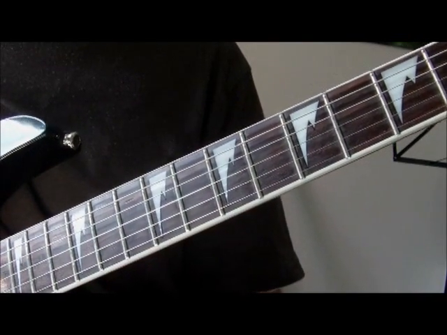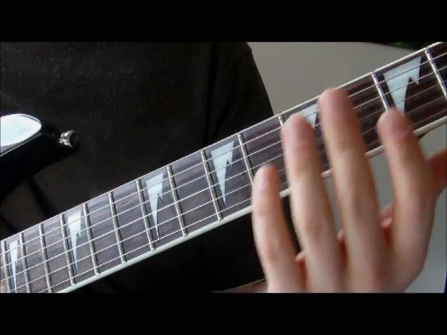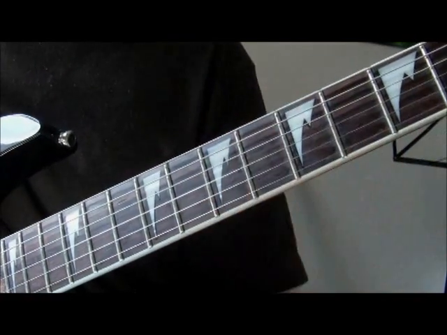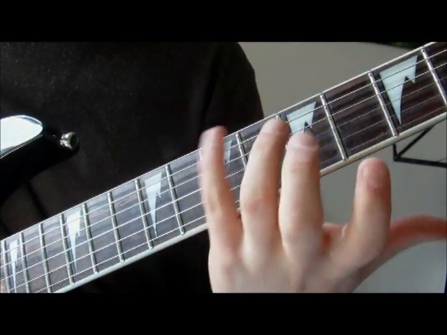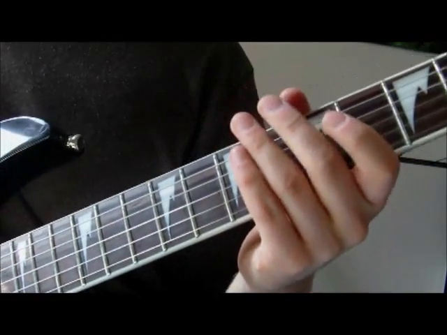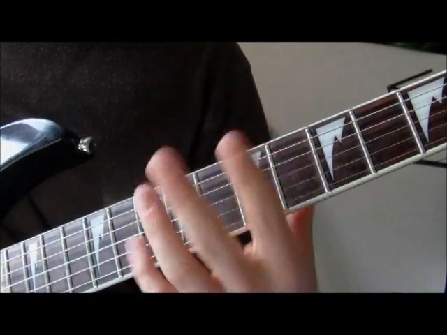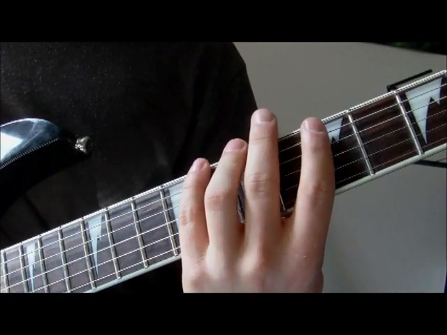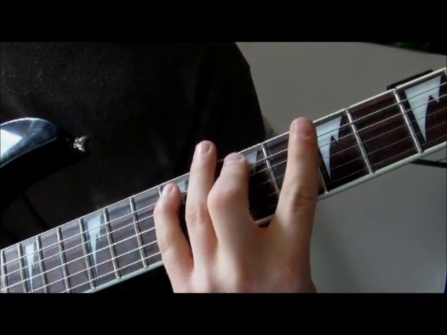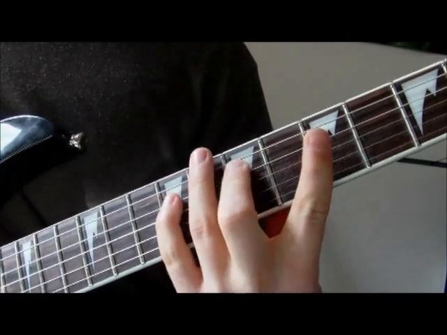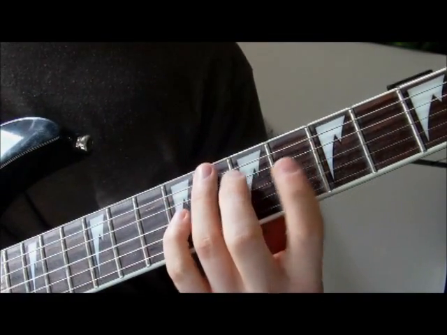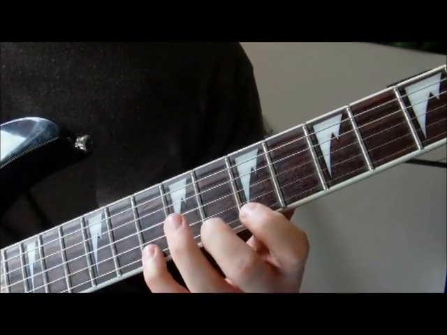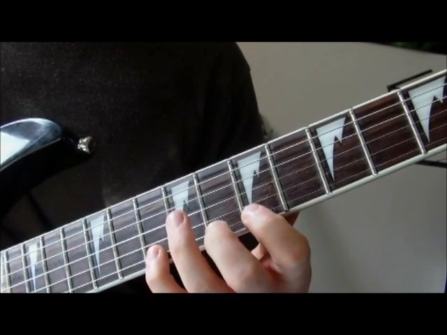So the Dorian shape is, instead of going from here to here by using the major shape, we'll use the Dorian shape, which I'll show you now very quickly. And that's 5, 7, 8, 5, 7, 9, 5, 7, 9, 5, 7, 9, 7, 8, 10, 7, 8, 10. Okay, and back down.